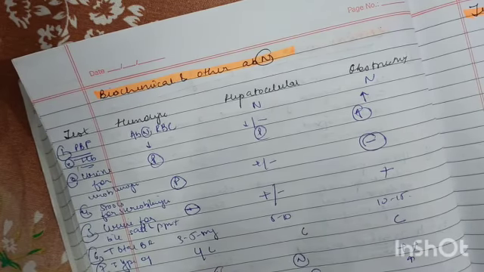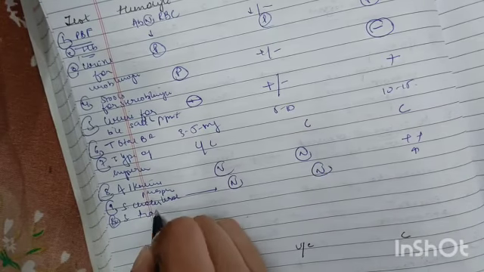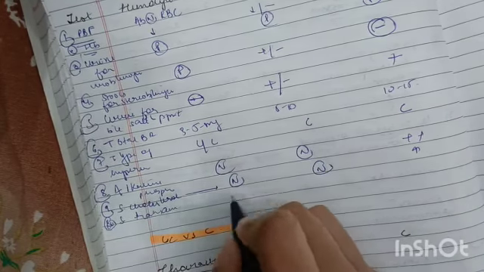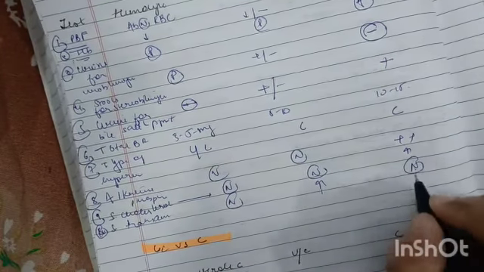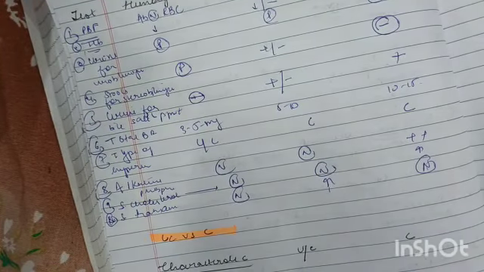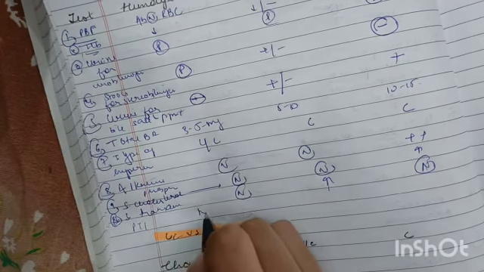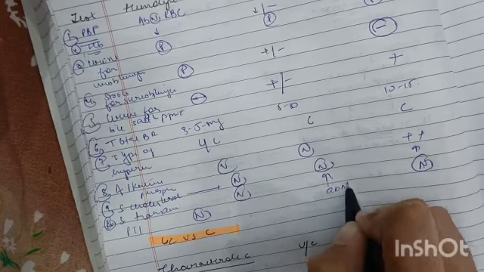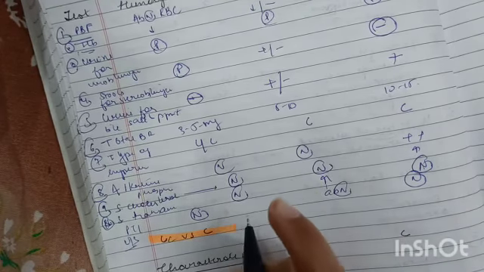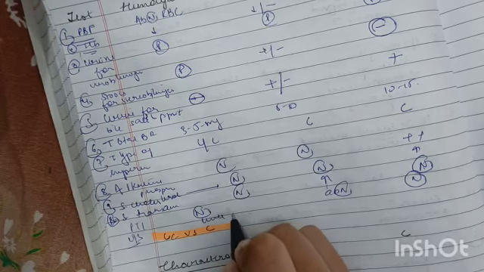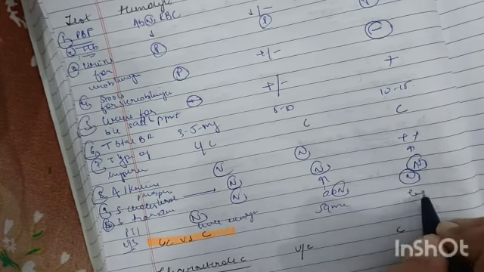Then we have serum transaminase. This is also the same, but this is increased in hepatocellular, and this will be normal. Okay. Then we have PTI, which is normal here, abnormal, and normal. Then ultrasound of liver. In this, the liver will be enlarged, the same, and in this it will be enlarged.